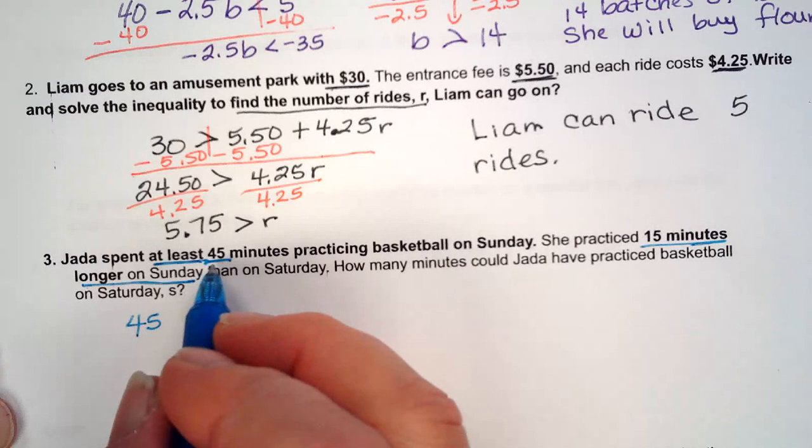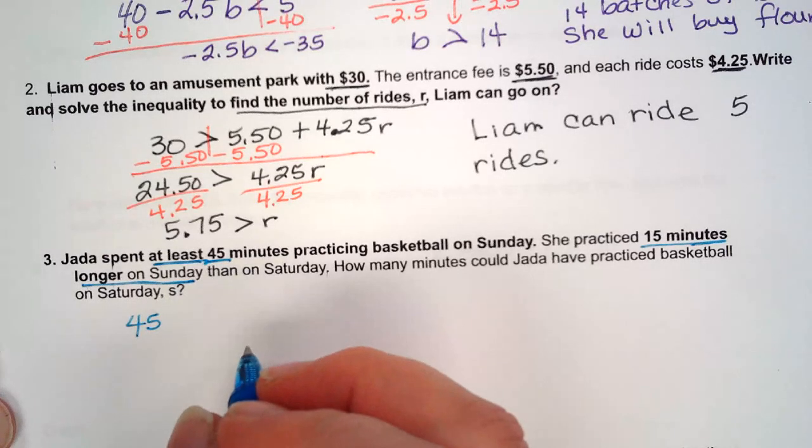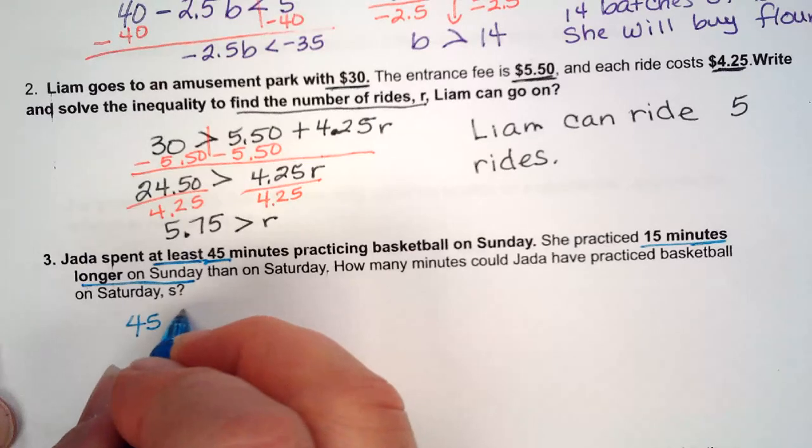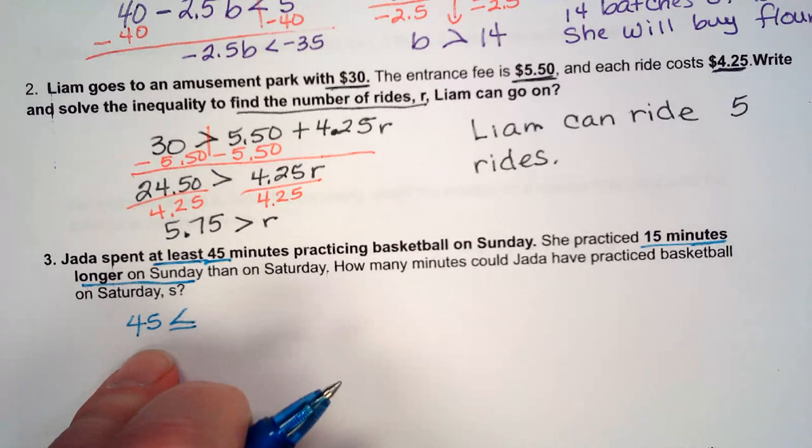Okay, at least. Is that less than or greater than? That is the least amount, which means 45 is the smallest amount.